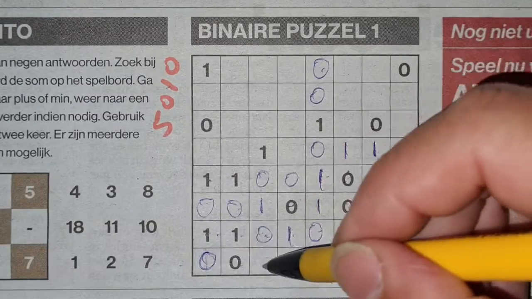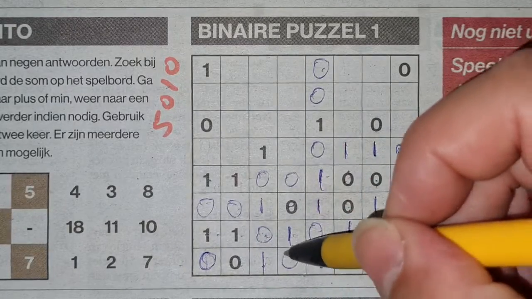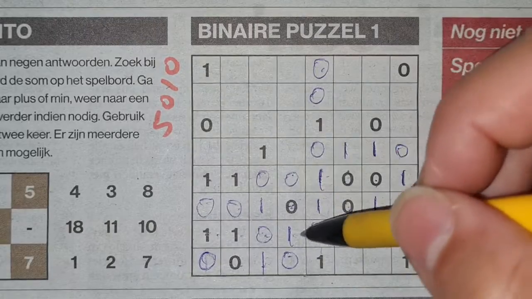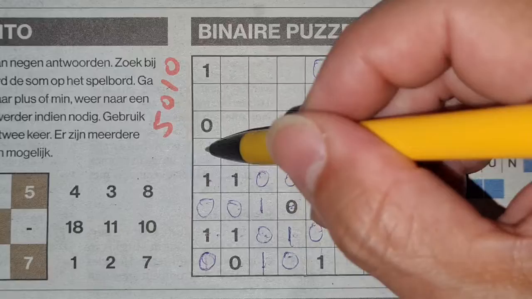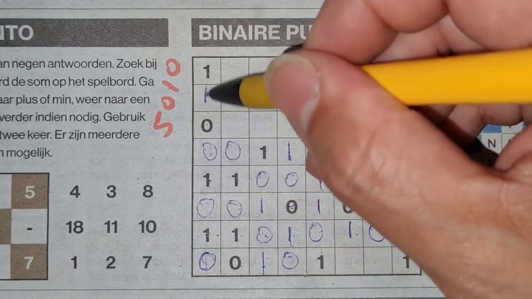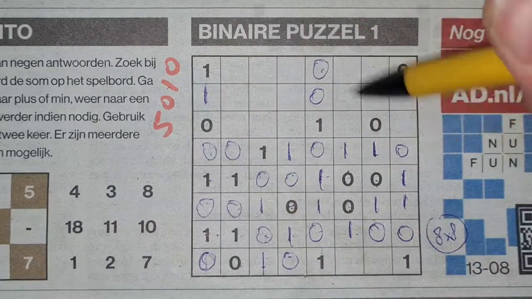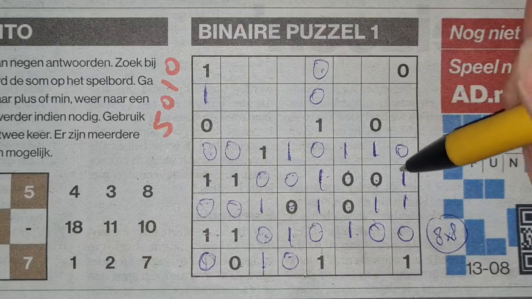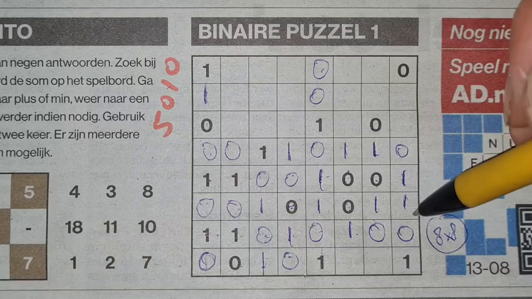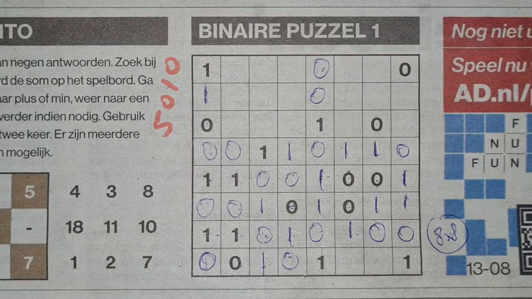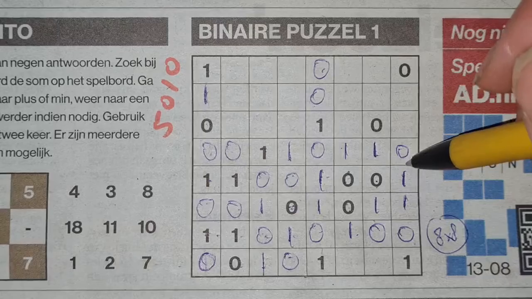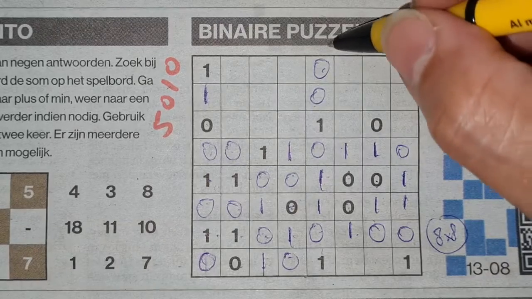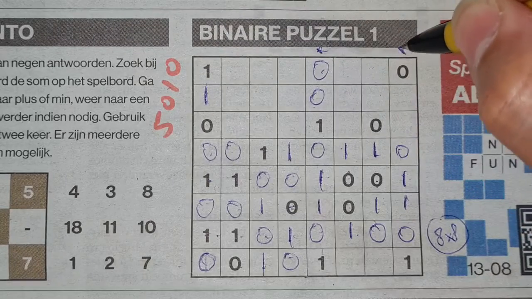Double O, here 1, there 1. Between 2 ones comes an O. Double O, here 1, there 1. 4 ones we have here, so the rest are O's. Double O, here 1, there 1. Let me think. Need to compare. Well, seems like we need to compare with this column and that column.